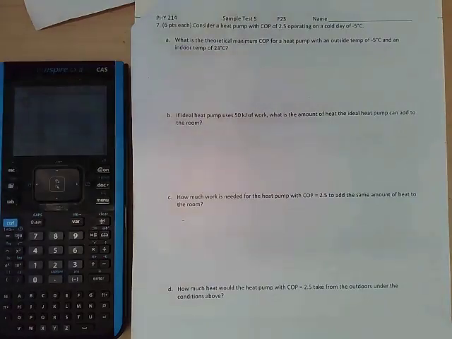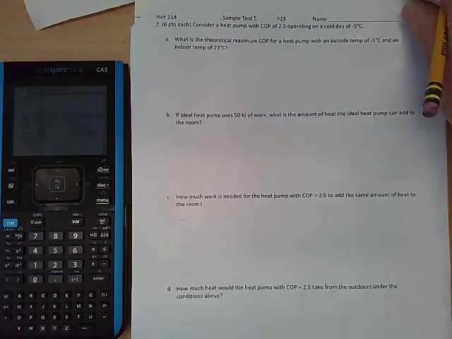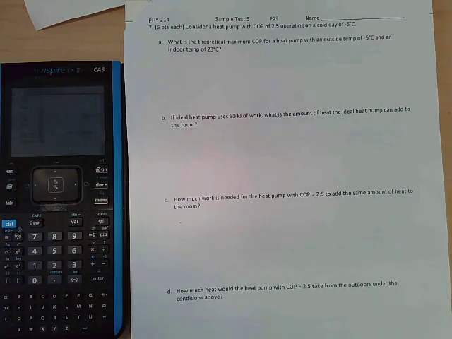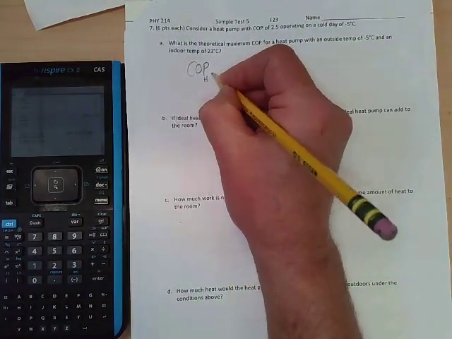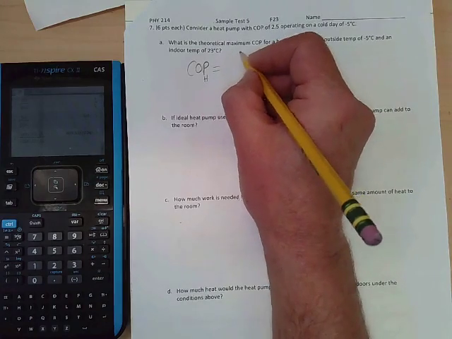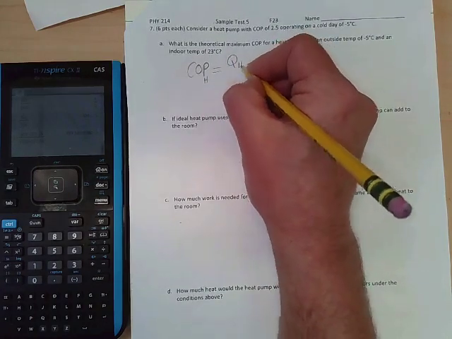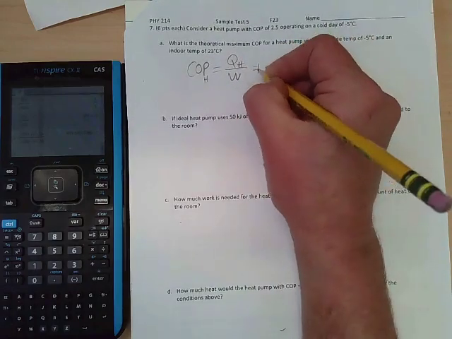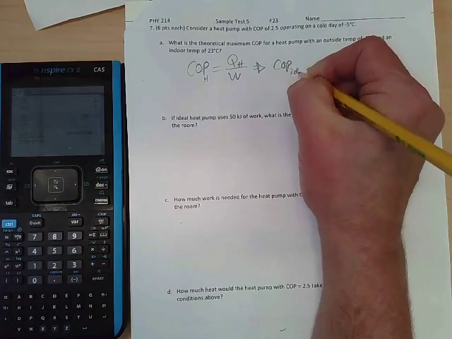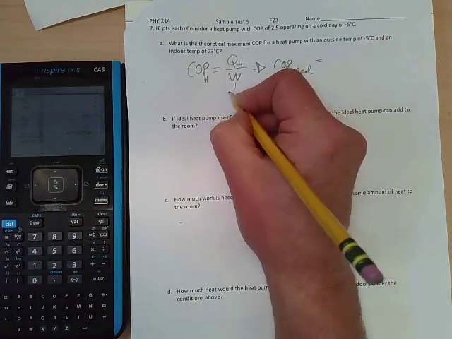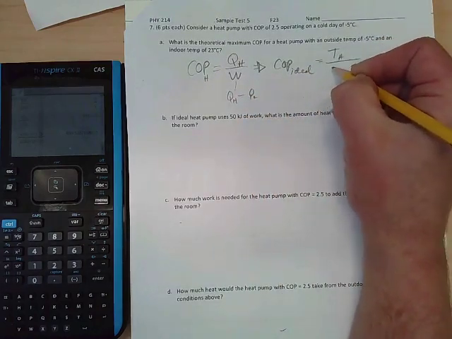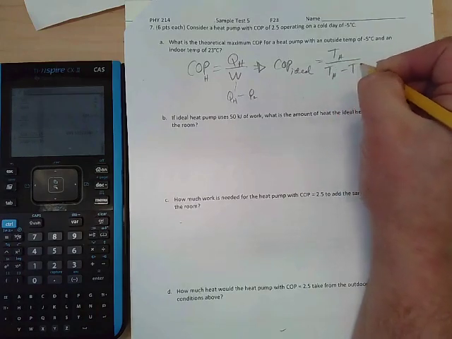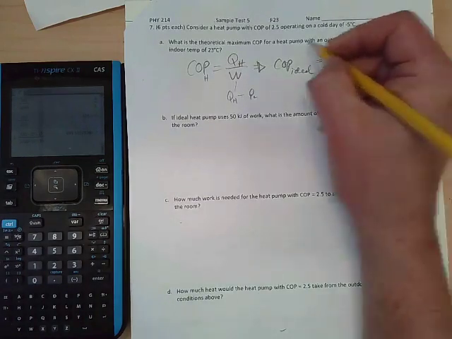All right, number 7. Consider a heat pump with COP 2.5 on a cold day, -5. What's the theoretical maximum COP for a heat pump with outside temperature -5 and indoor temperature 23? COP for a heat pump is, in general, Q high temperature over the work. For the ideal, remember, work is QH minus QL, so we're going to put in T's for the Q's. We've got all the T's we want.